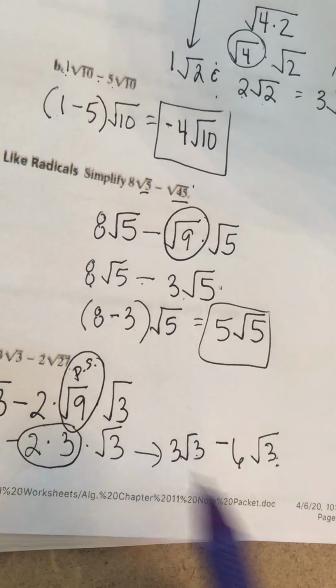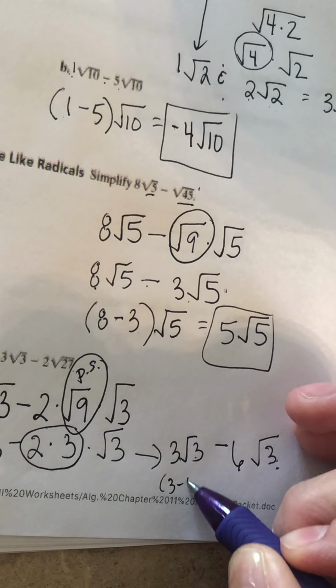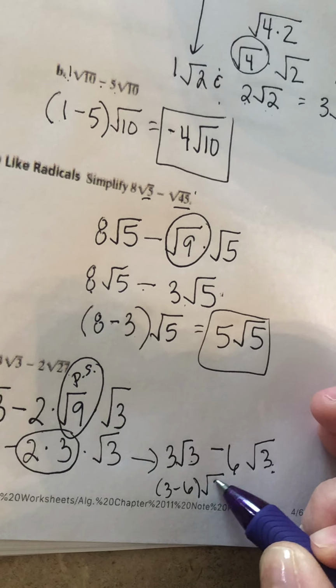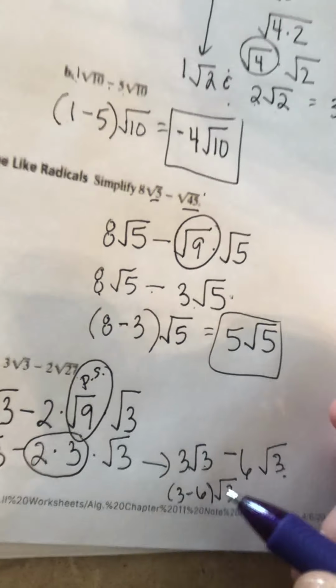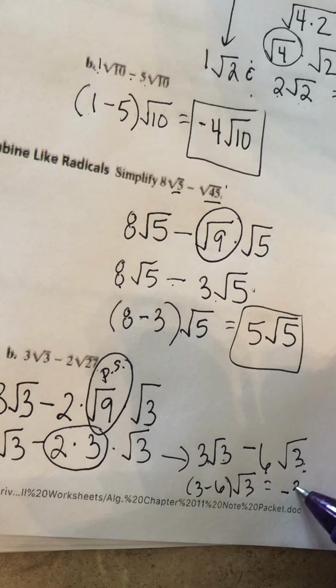So I can go ahead and say in front, I'm taking 3 minus 6, and that will be how many square roots of 3 I end up with. 3 minus 6 is negative 3, so I get negative 3 square roots of 3.